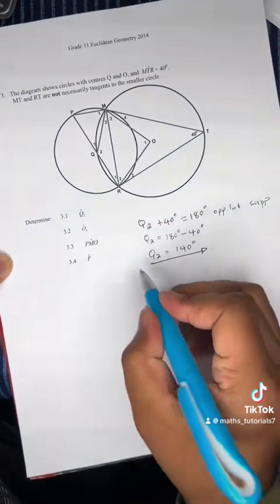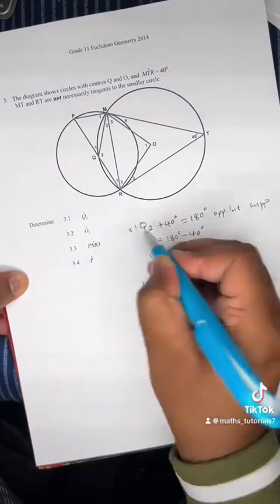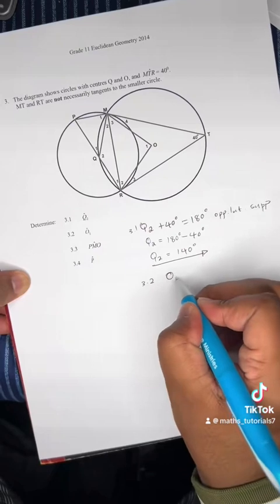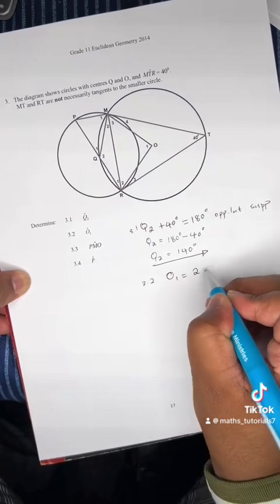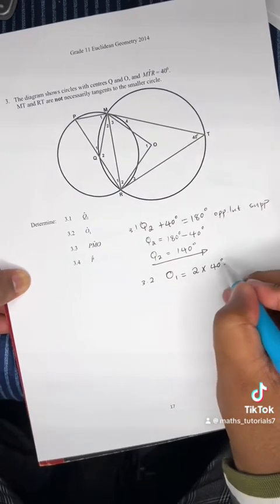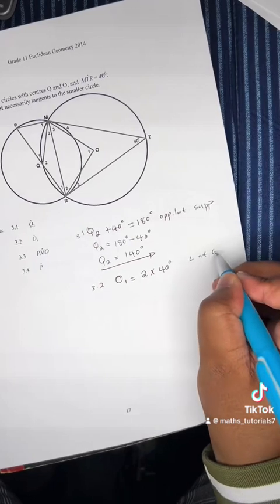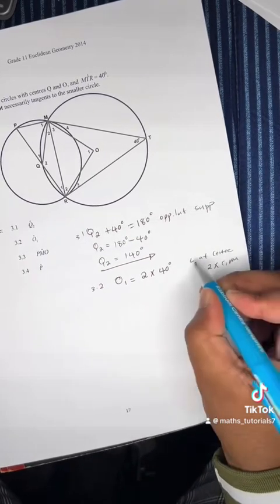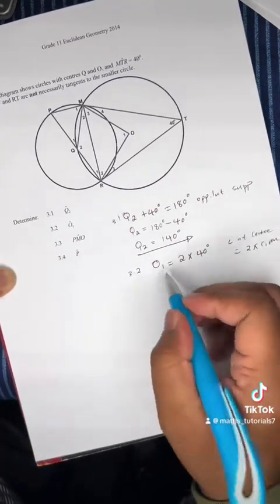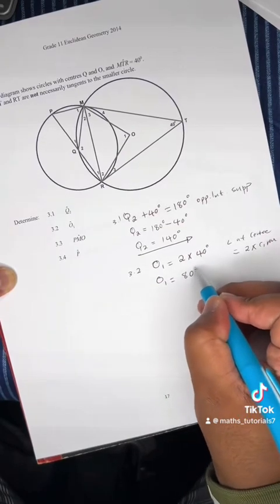So this is 3.1, and for 3.2, angle O1 equals 2 times 40 degrees. Remember that the reason is angle at center equals 2 times the angle at the circumference. So our O1 will be equal to 80 degrees.